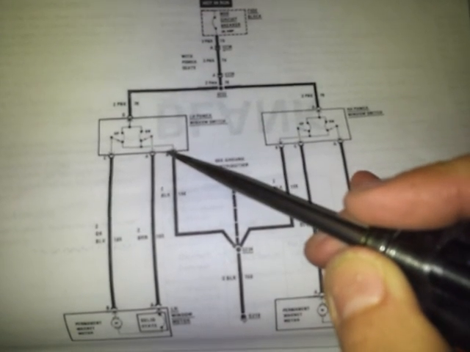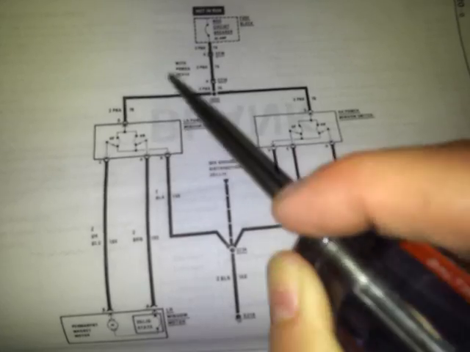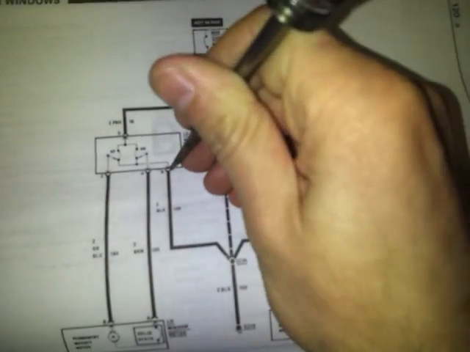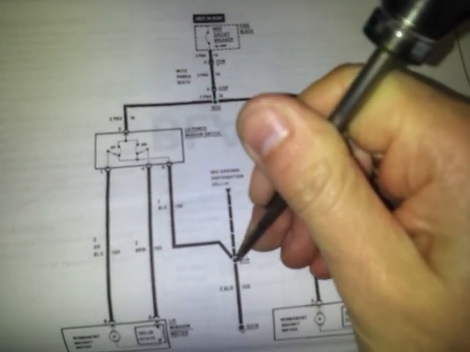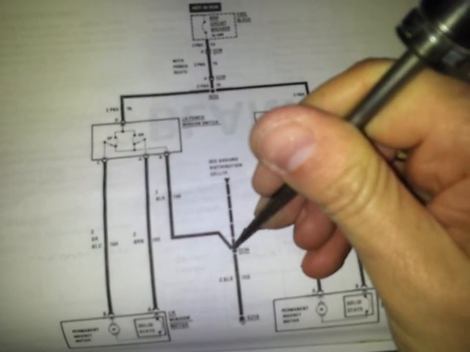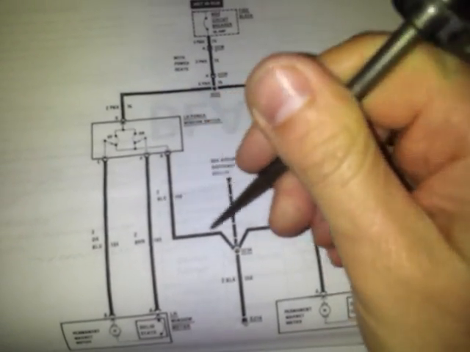Always check your grounds too. Connect your test light to a good known power, then connect the tip of the light over here, and it should always light up. That means it's a good ground. If it's not a good ground, check everything here. See where it is connected to the body, or where exactly the ground is located, or if there's ground distribution, check that contact point. Again, all cars are different.